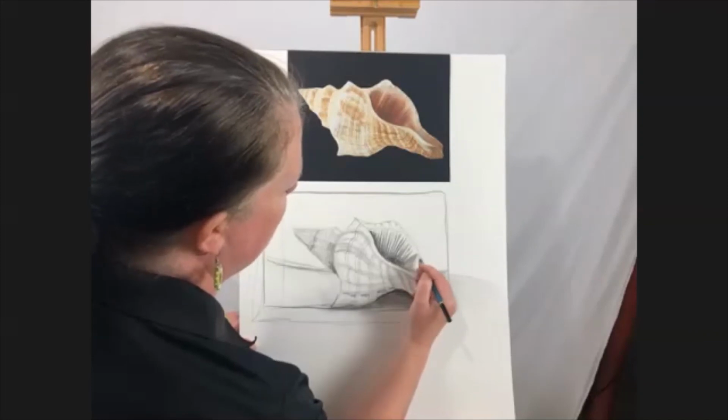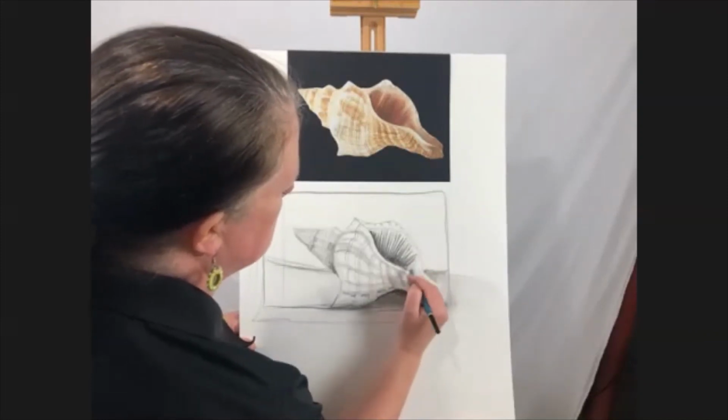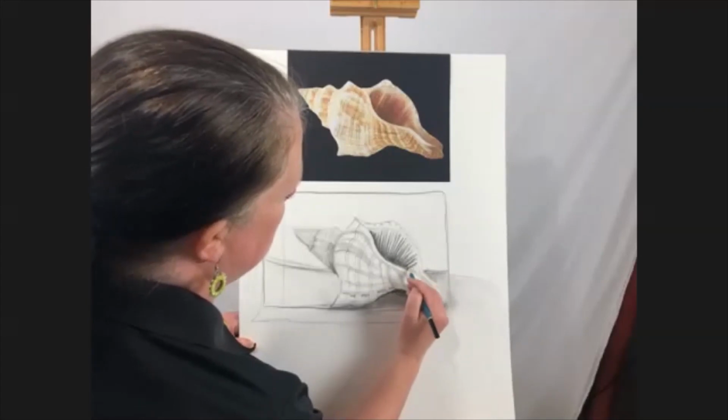Even my shading follows those lines. Jamie, it's 2:15. Perfect. I think we're about done.